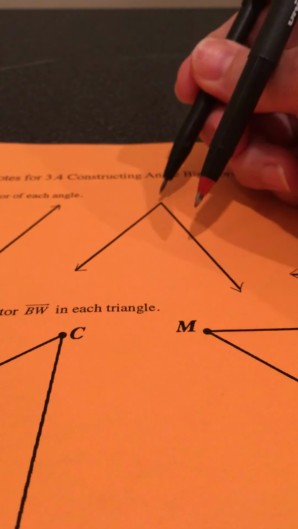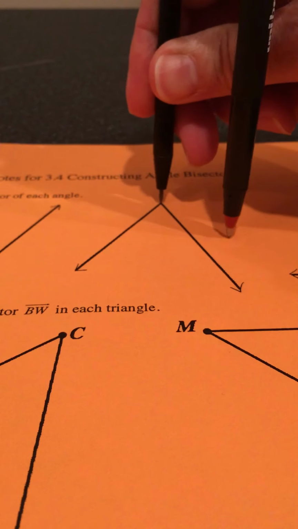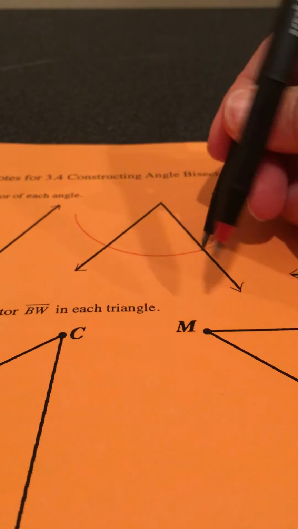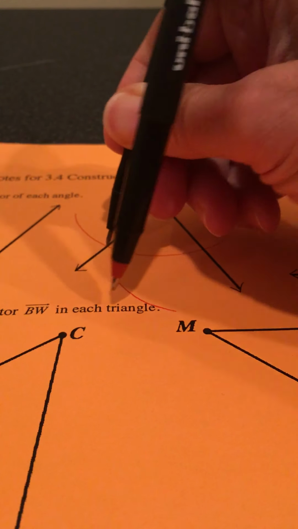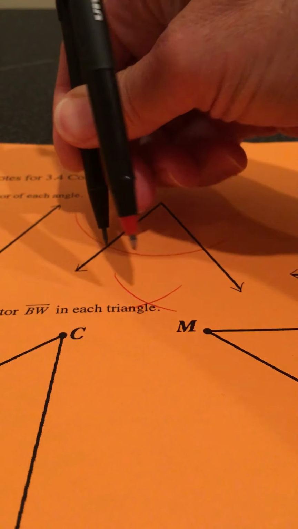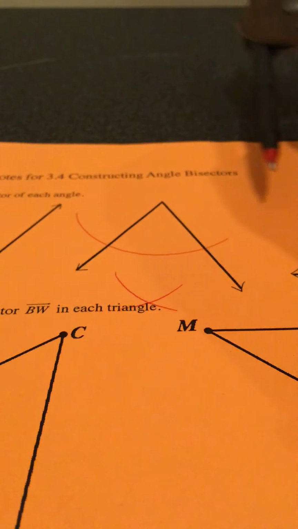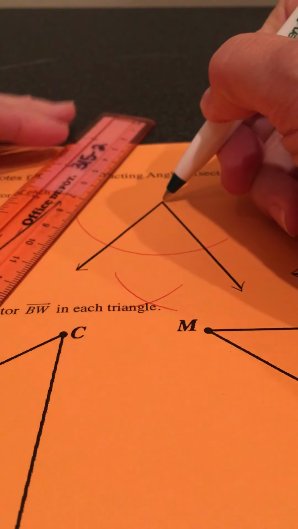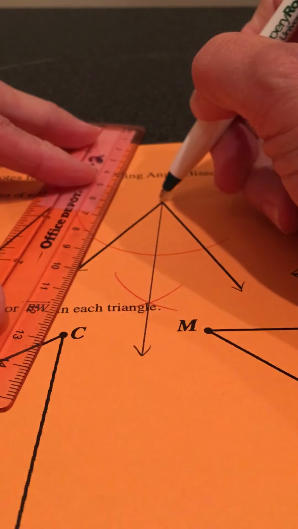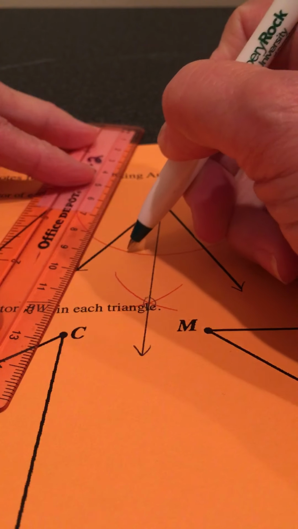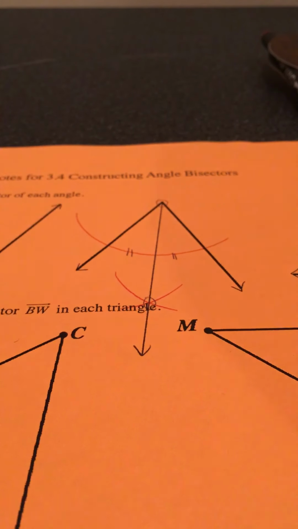I'll demonstrate that again. So again, you just put your compass on the vertex of the angle, swing an arc that goes through both sides. In the interior of the angle, swing a set of intersecting arcs, making sure to leave your compass opening the same for those last two moves, and line up those two points. You're going to line up your vertex and the intersecting arc, and that'll do it.